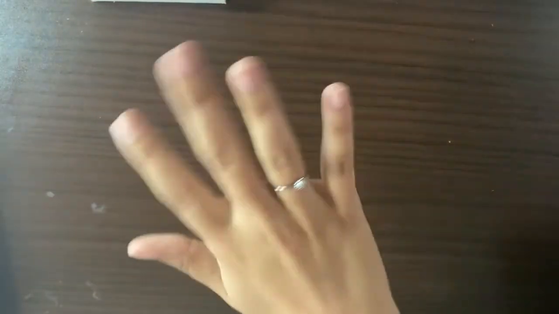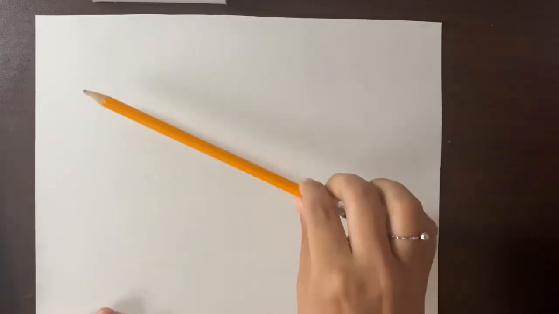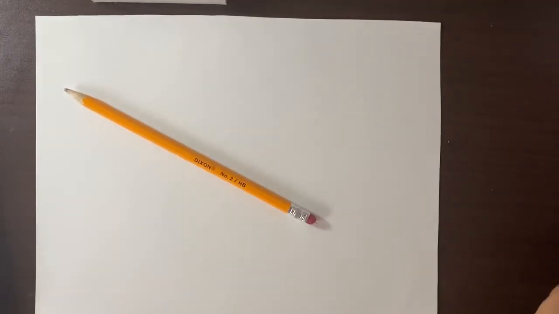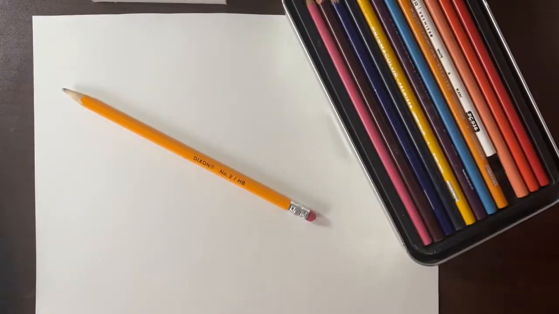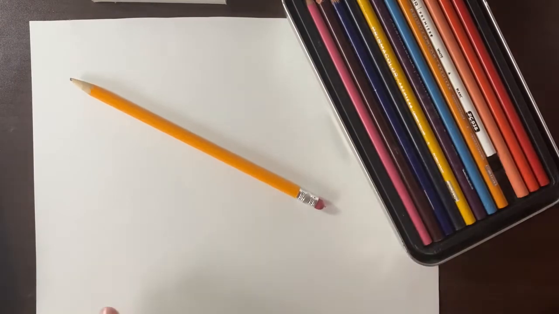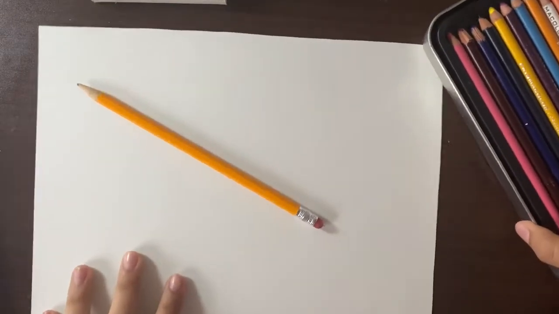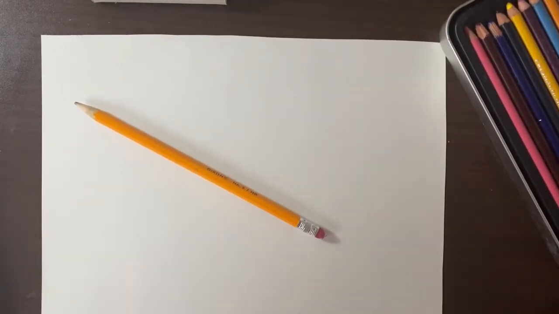The art media or art tools we are going to use today are paper, pencil, and whatever coloring tools you have. I'm going to use my coloring pencils. You can use crayons, markers, and even paint. This project would be really fun to do with paint if you have some at home.